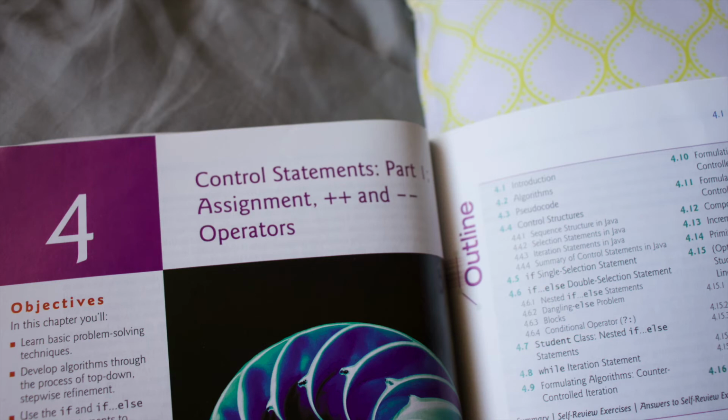Implementing sentinel-controlled iteration. In Figure 4.10, method main implements the pseudocode algorithms that we discussed earlier. Although each grade is an integer, the averaging calculation is likely to produce a number with a decimal point, in other words, a real floating-point number. The type int cannot represent such a number, so this class uses type double to do so.